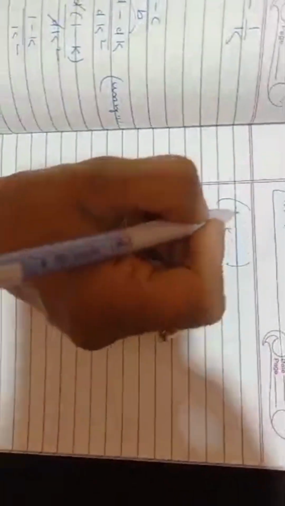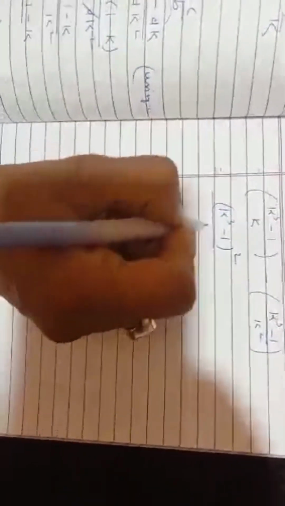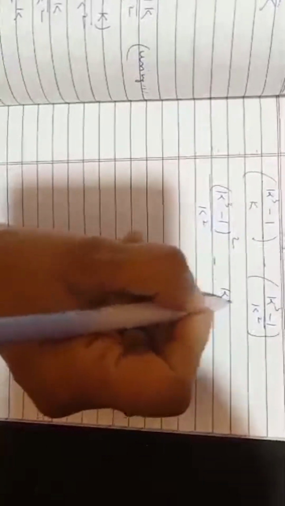Now upon 1 k, LCM k, this (k cube minus 1) whole square minus this (k cube minus 1 upon k square) whole square, right? This (k cube minus 1) whole square upon k square minus (k cube minus 1) whole square upon k to the power 4.